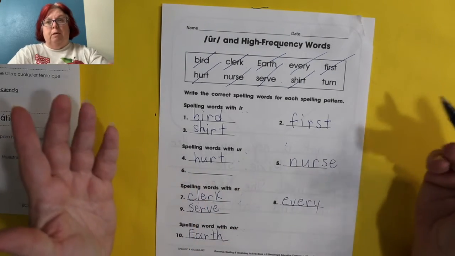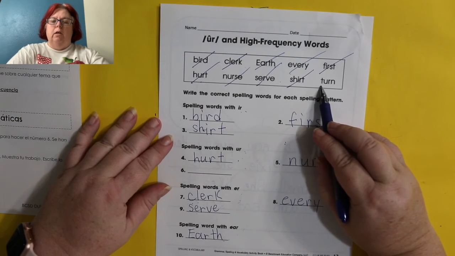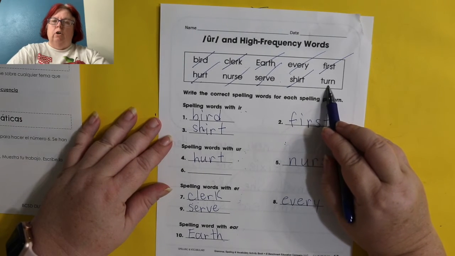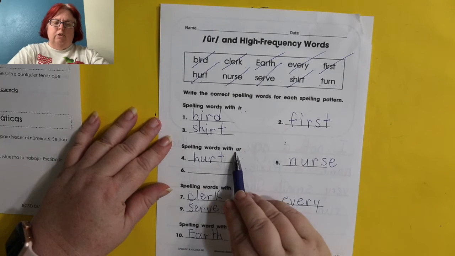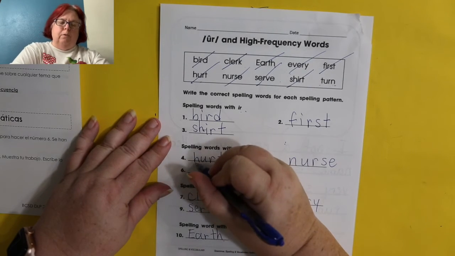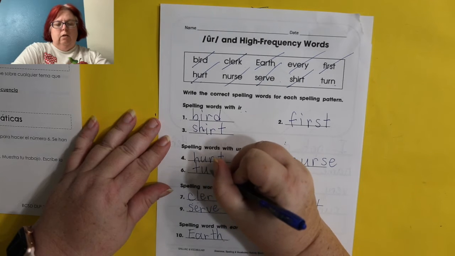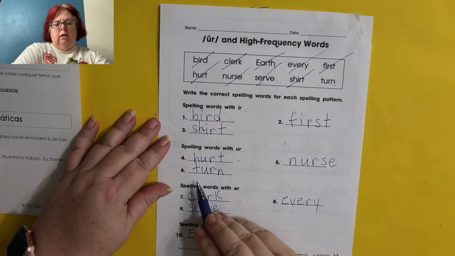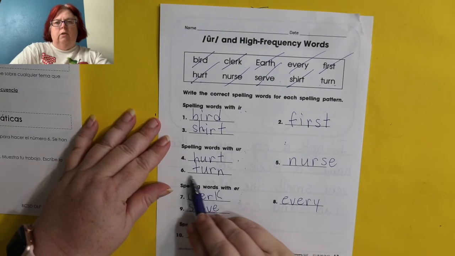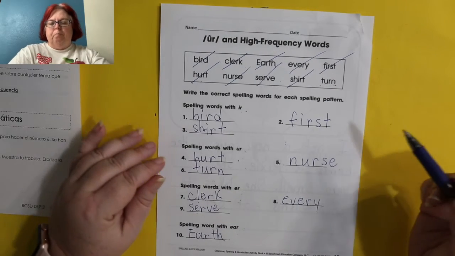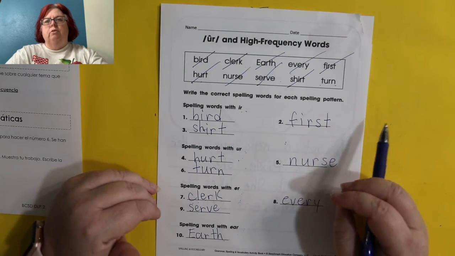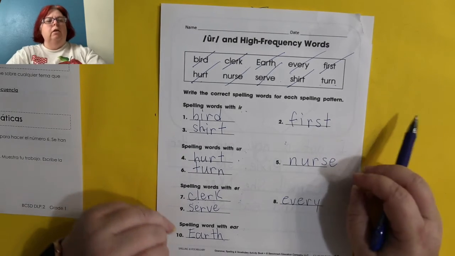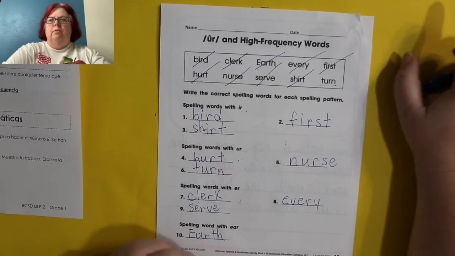So if we did this correctly, our last word should fit here, but I always check to make sure. So if I made a mistake, I can catch that, hopefully. Let's sound it out. Turn. And that goes under U-R. It is U-R, so we did this one correctly. T-U-R-N. Turn. All right, so once you have done this, then we are ready to move on to our next section. So let's get ready for some math.